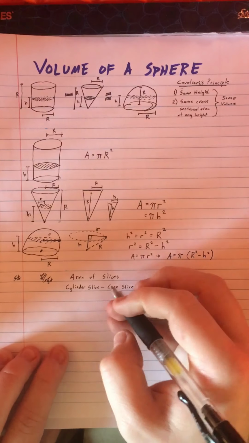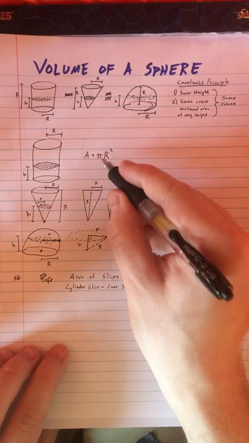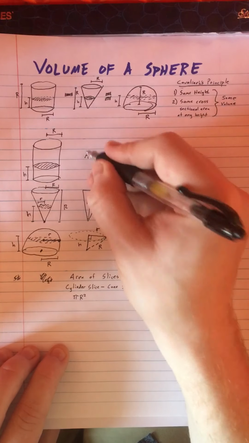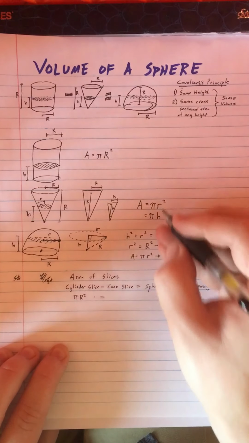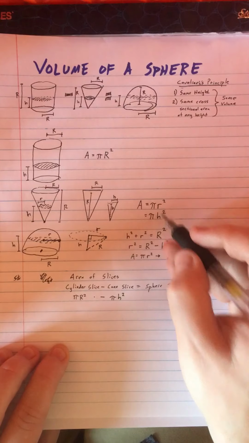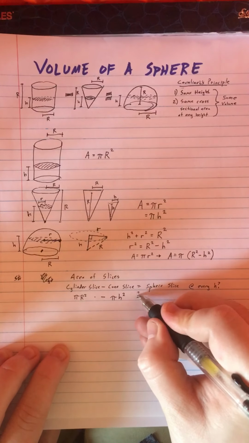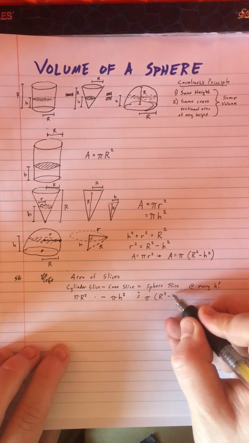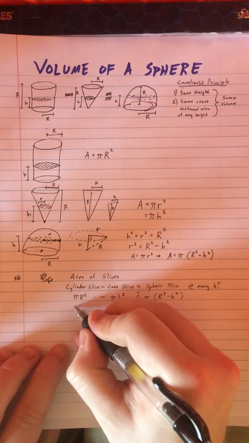Well, yes, they do. The cylinder slice has an area of pi capital R squared. The cone slice has an area of pi times however high above the ground you are squared. Does that equal pi times R squared minus h squared? It most certainly does.